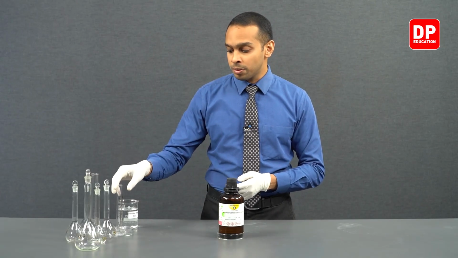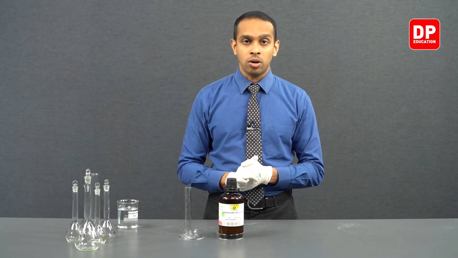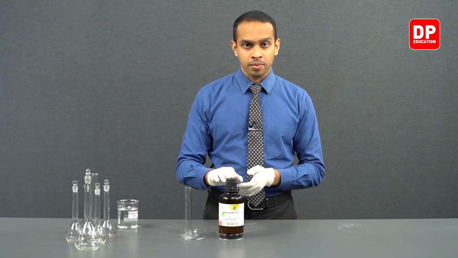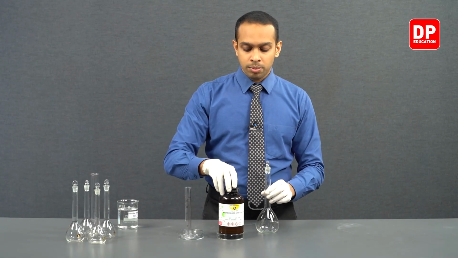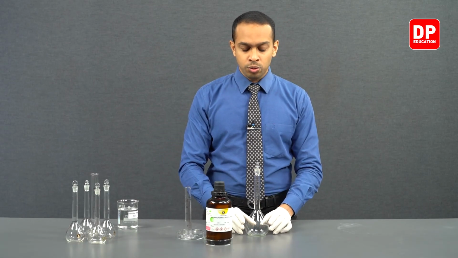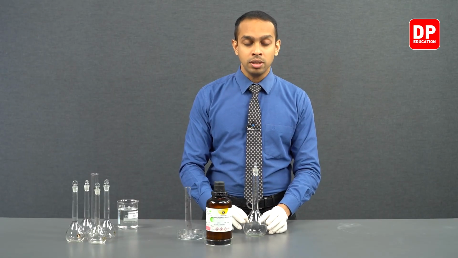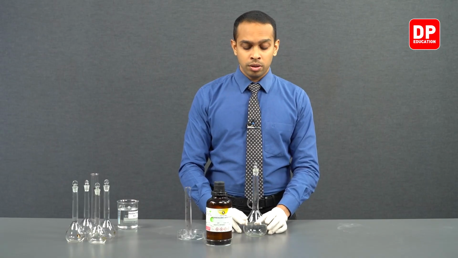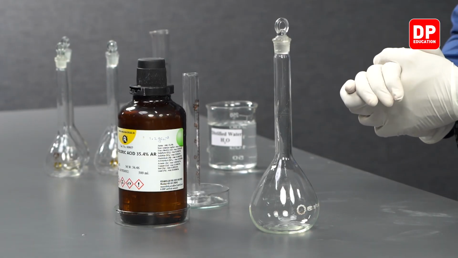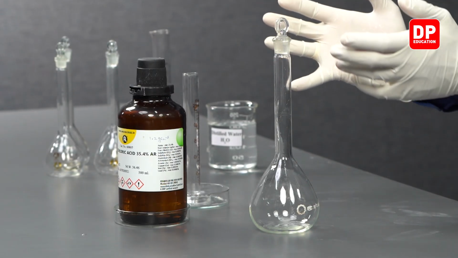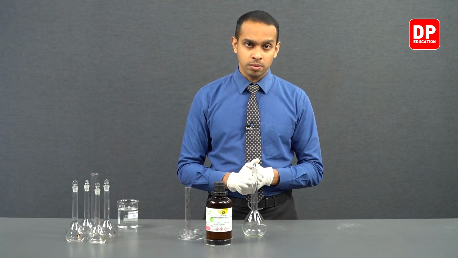So we are going to be using a measuring cylinder to measure 21.5 cubic centimeters of HCl. After that, we will be transferring that amount of HCl into a volumetric flask, and then we are going to add water all the way up to this calibration mark and mix it really well and finish preparing our 1 mole per decimeter cube concentrated hydrochloric acid solution.